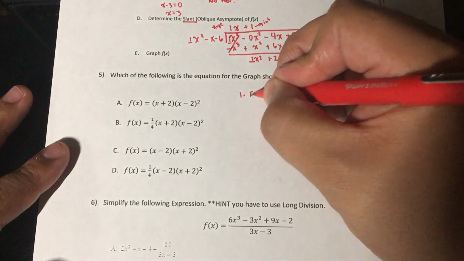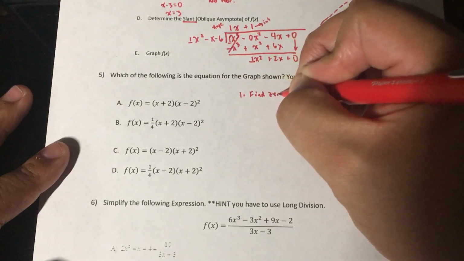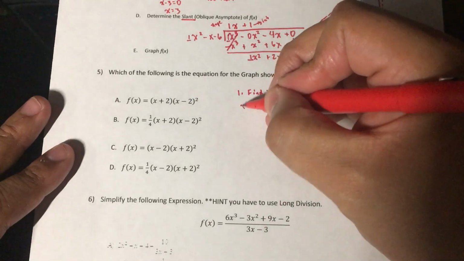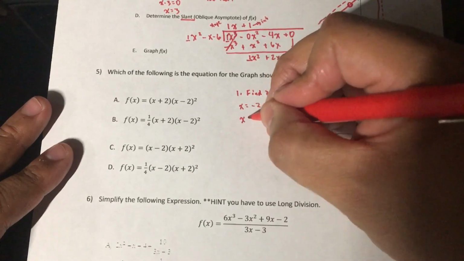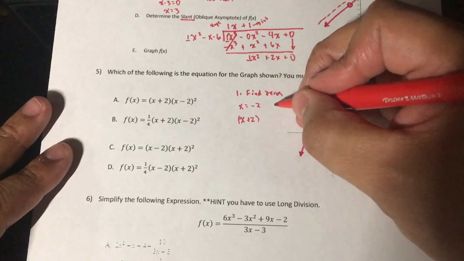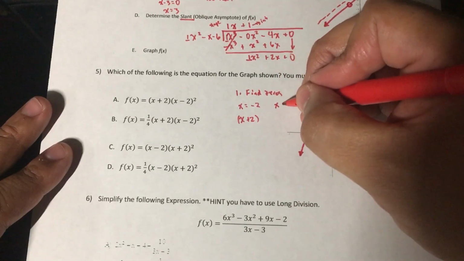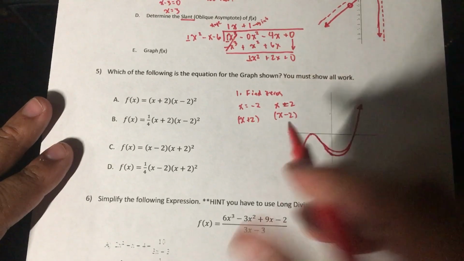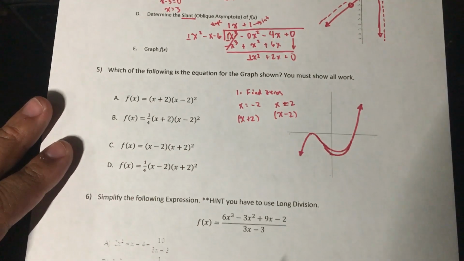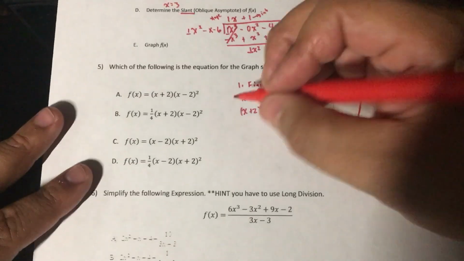Okay, so here, if I look at this, guys, the first thing I would do is find zeros. So here I go through x equals -2, which means this is x plus 2, and x equals +2, so here x minus 2. So you see all the answer choices, they look like that. Okay, now this is where it got a little bit harder.